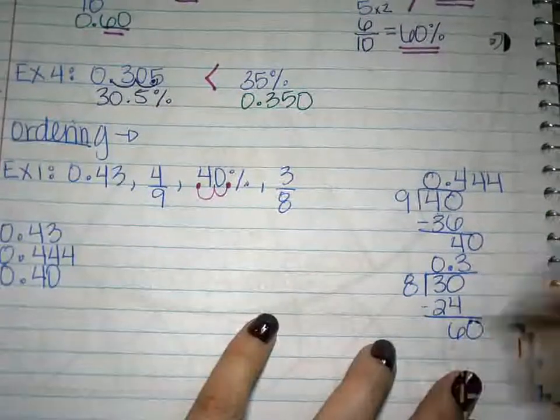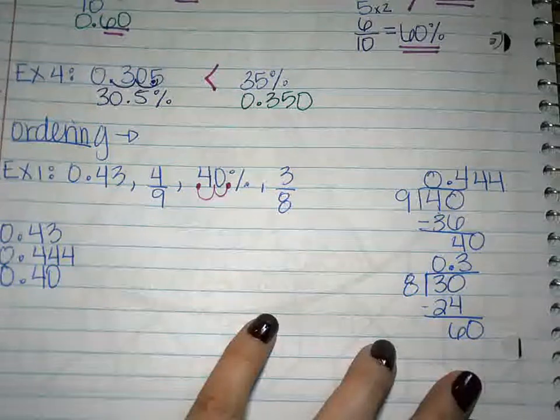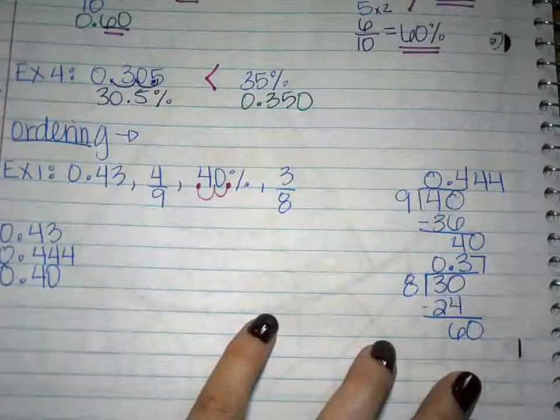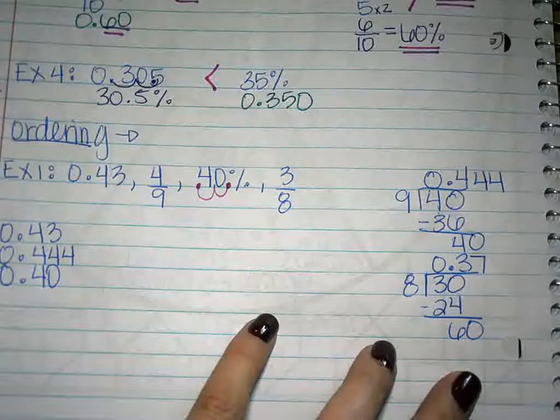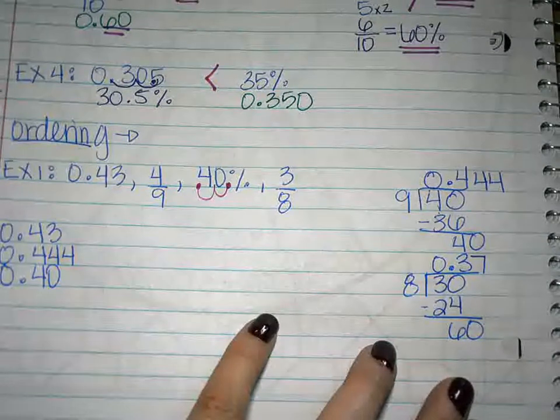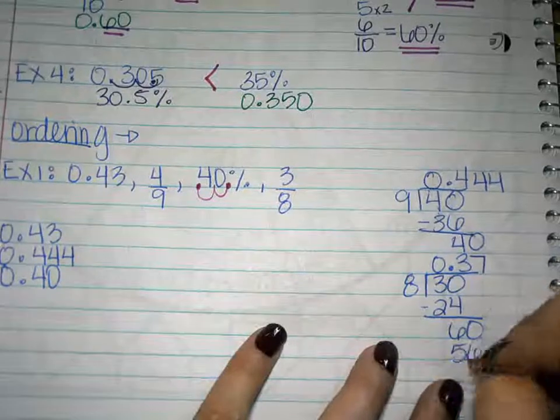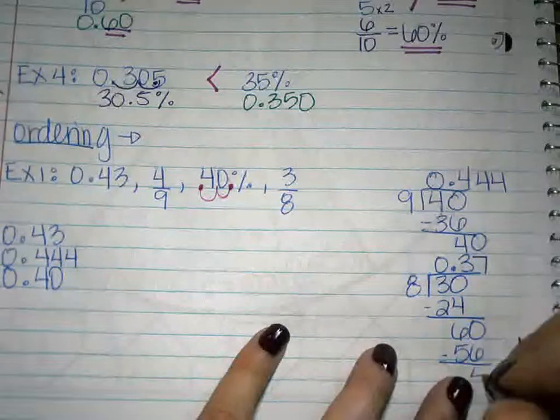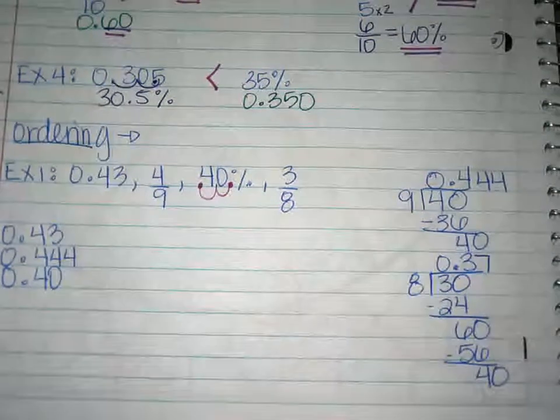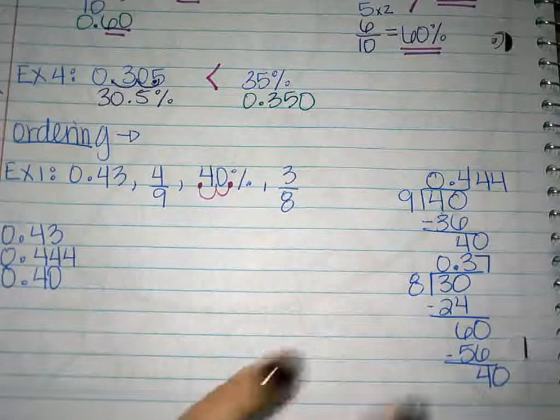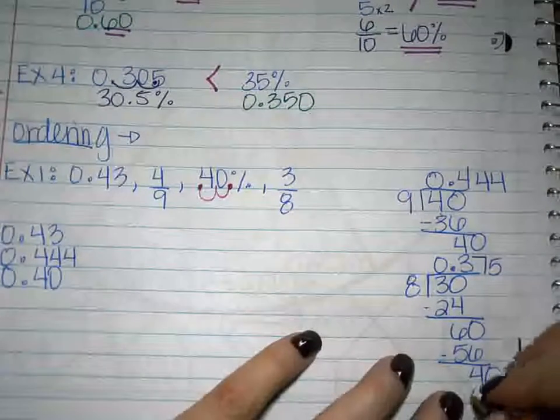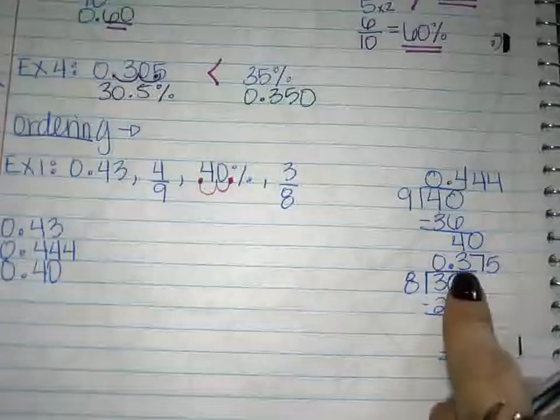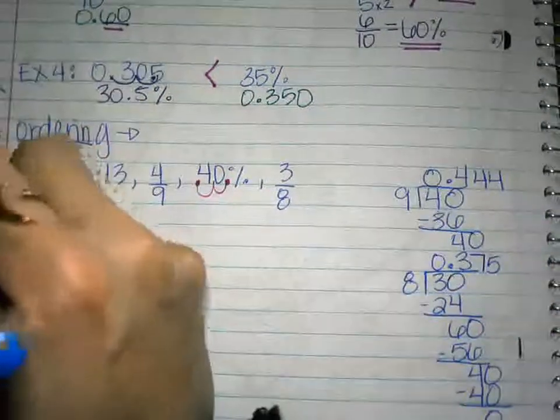What do I need to add? 0. 8 goes into 60 how many times? 7. Everyone should be able to participate in this. Come on, Tommy. 8 times 7 is 56. 60 minus 56 is 4. Add a 0. And 8 goes into 40 how many times? 5, because 8 times 5 is 40. So what did we get? 0.375.